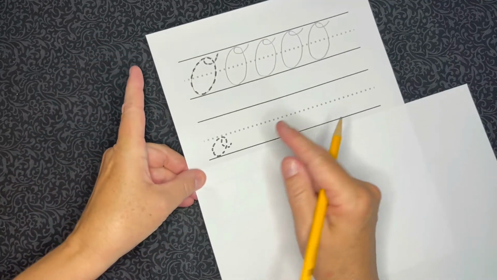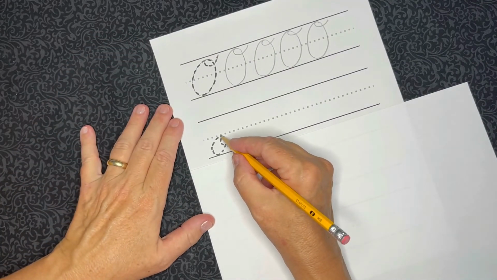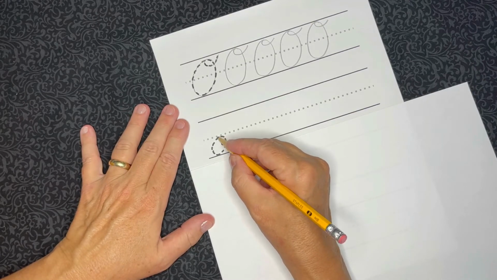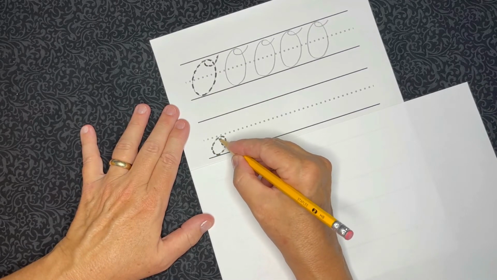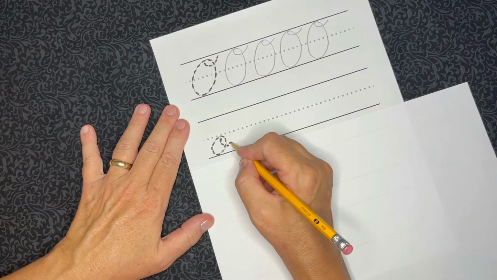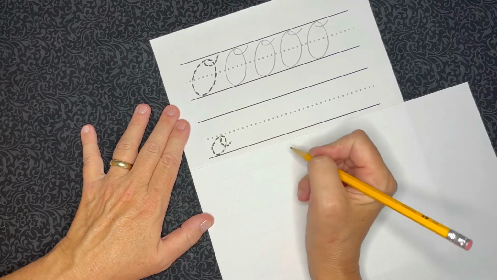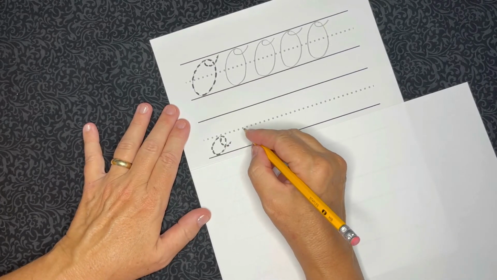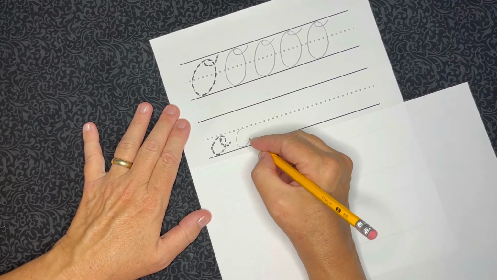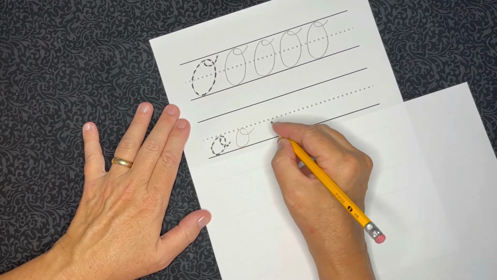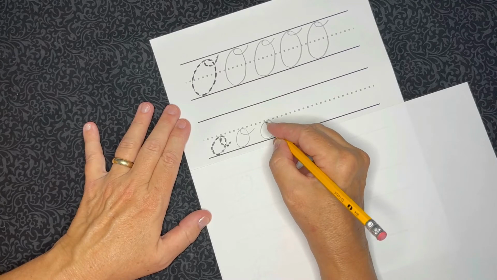Lowercase o, starting at the dotted line, circle, loop tail. Now the tail's down lower, so it will connect into the rest of your word. Circle, loop tail, circle, loop tail.